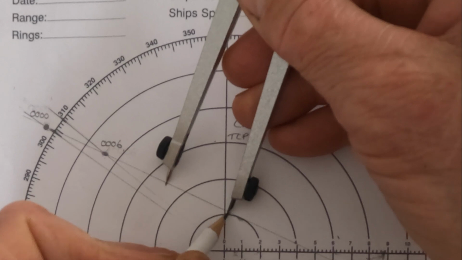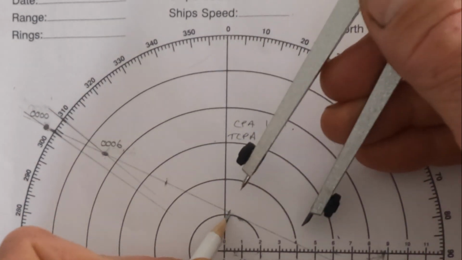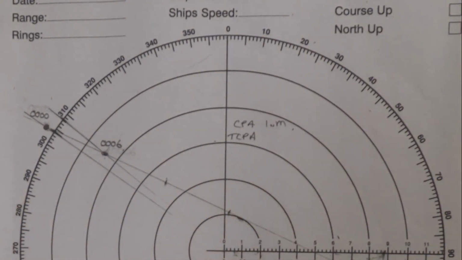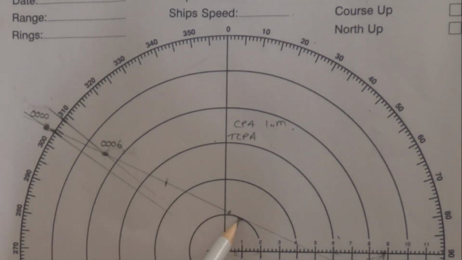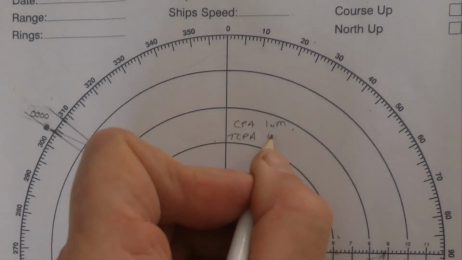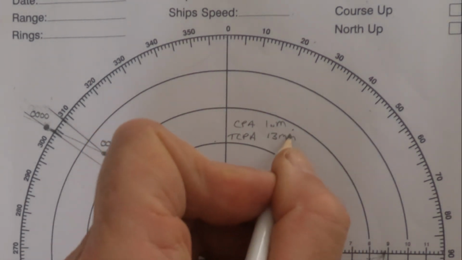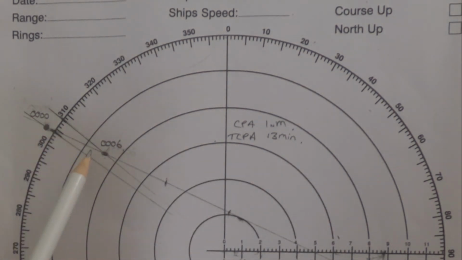That'll be 12 minutes and another minute on from there. So it'll be 6, 12, 13 minutes. So TCPA is 13 minutes. We know where this vessel is going to be and the closest it's going to be: 1 mile in 13 minutes.